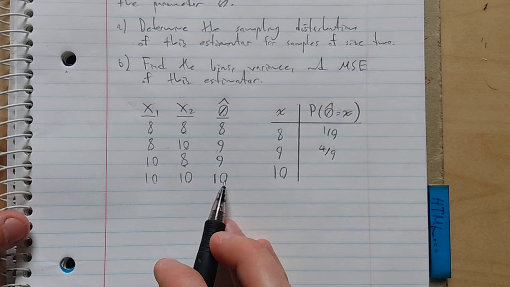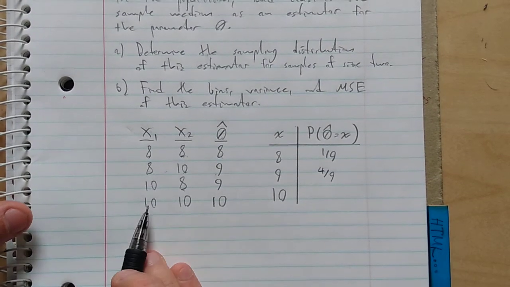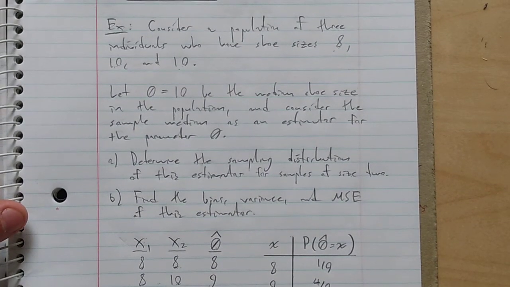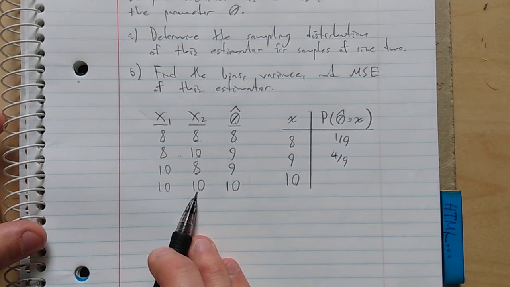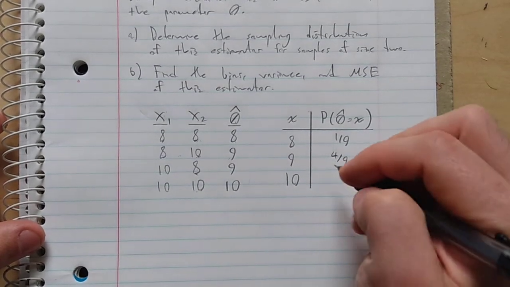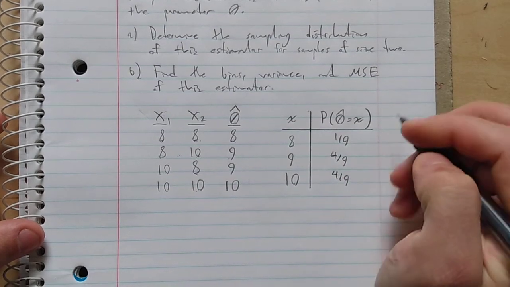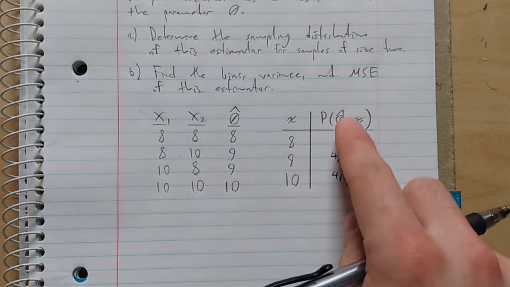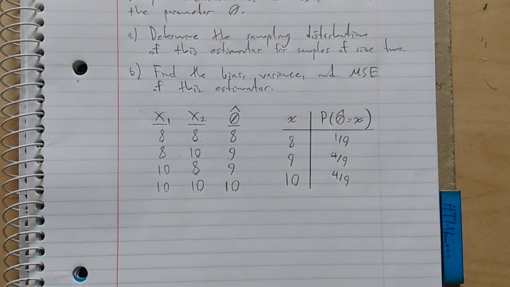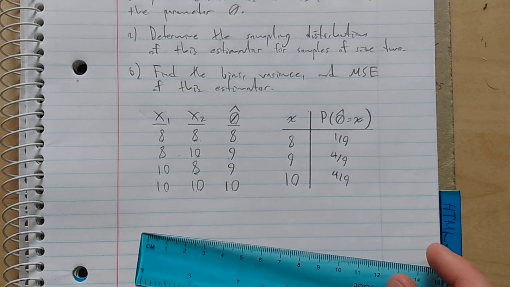And finally 10. Here, 2 of the 3 people in the population had shoe size 10, so this happens with probability 2/3, and this happens with probability 2/3. I multiply and I get 4/9. So good. Assuming that I have simple random sampling going on, I can calculate these probabilities pretty quick. So there is my sampling distribution.